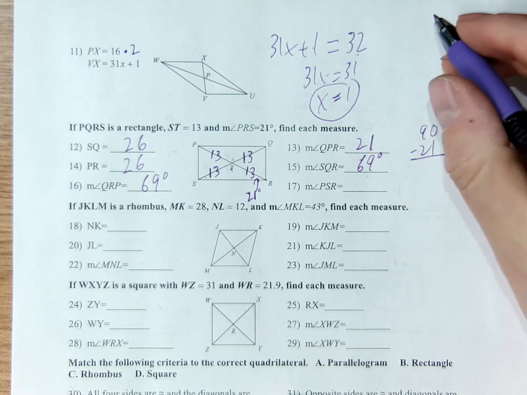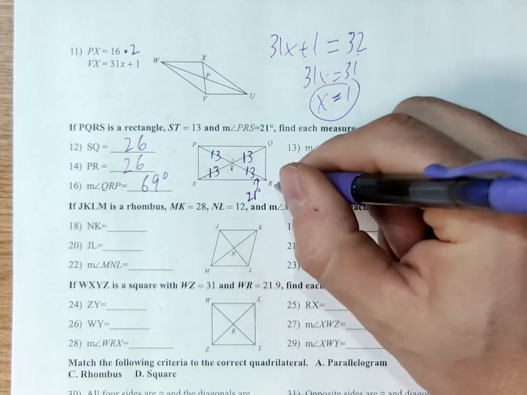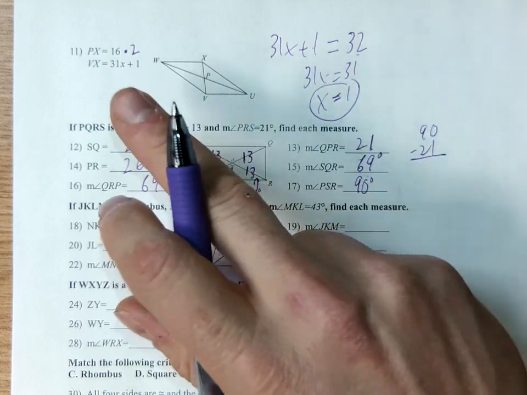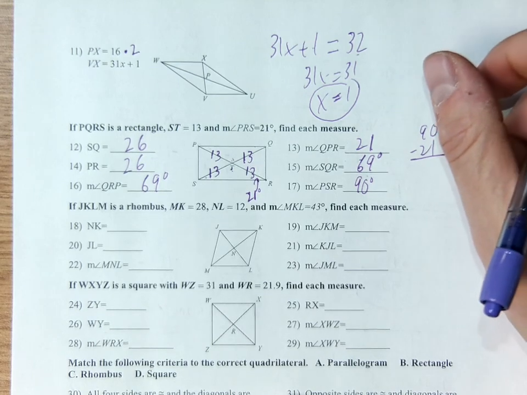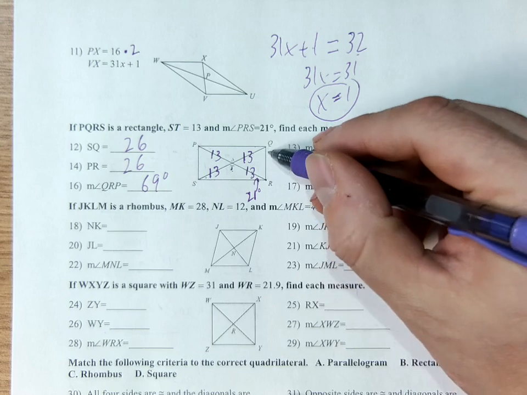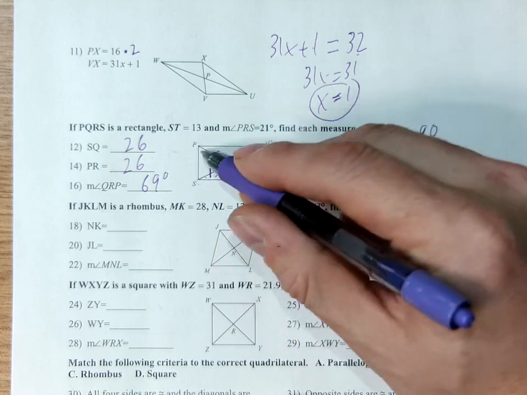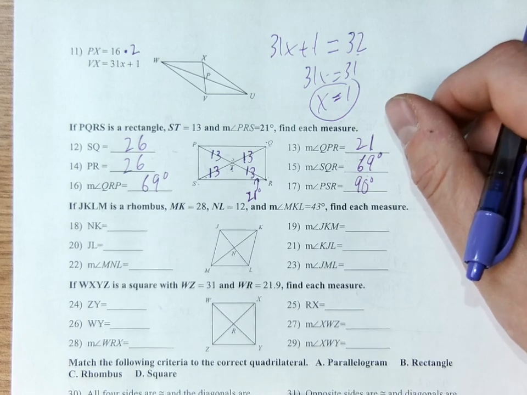And PSR is 90, since that is the right angle on the rectangle. So key thing here on the rectangle, the angles are 90, the entire angles. PSR, QRS, SPQ, RQP. Those entire angles are 90.